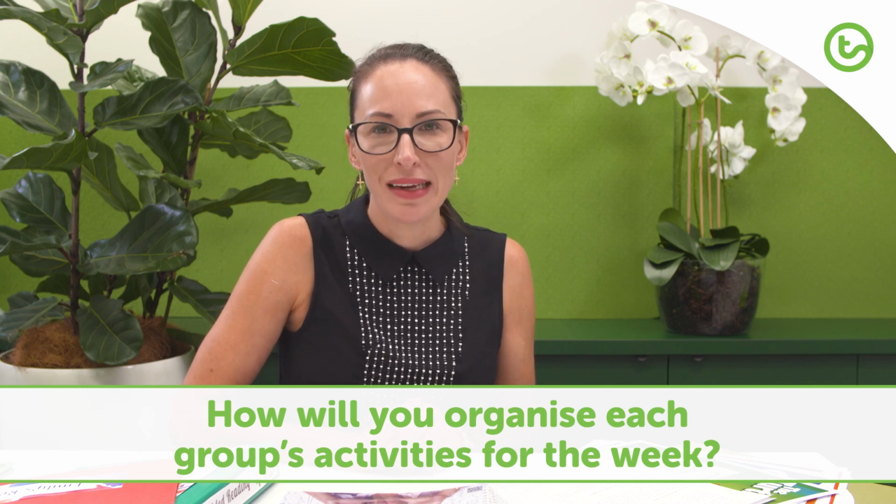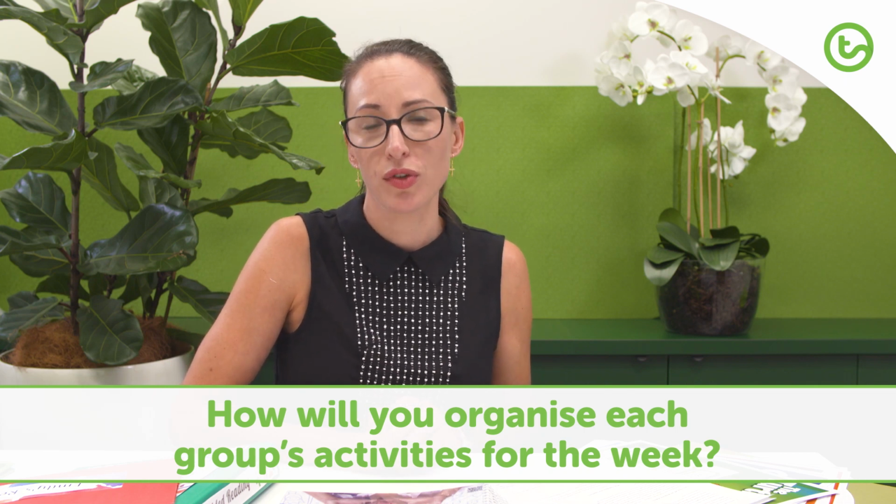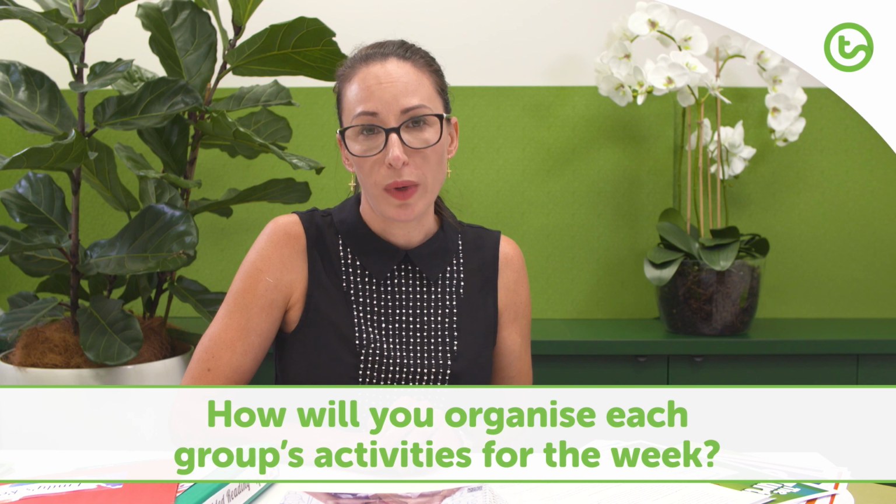My next tip is, how are you going to organise the resources and the books for that week's rotations? To make you feel more organised, have a think about how you'll sort out the different groups and the activities that they will need for that week. There are so many different things that you can use. Of course, you've got the Elizabeth Richards tubs.